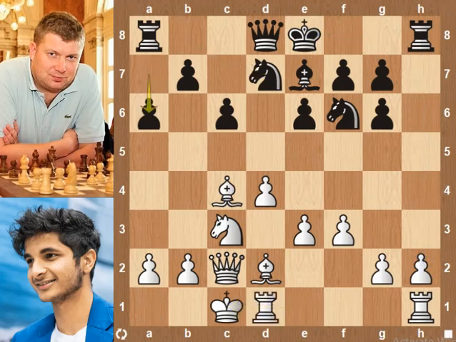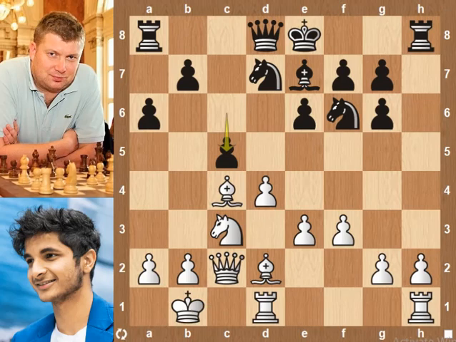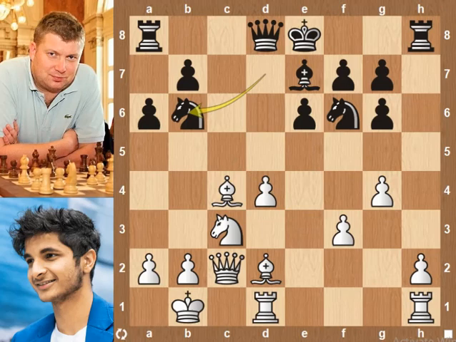a6, king b1, moving away from the half open c file. c5, black wants to open the c file. g4, c pawn takes d4 pawn. E pawn takes d4 pawn. Knight b6 attacks the bishop.